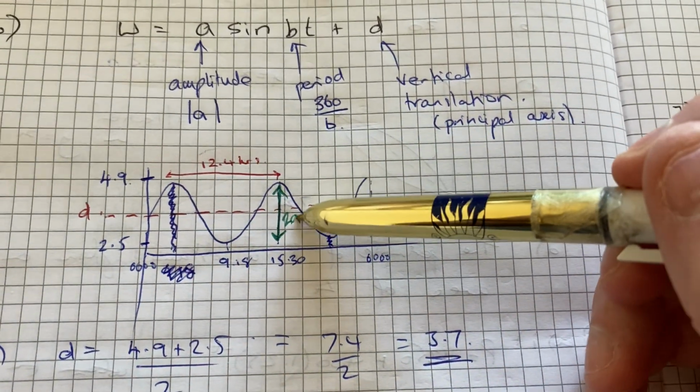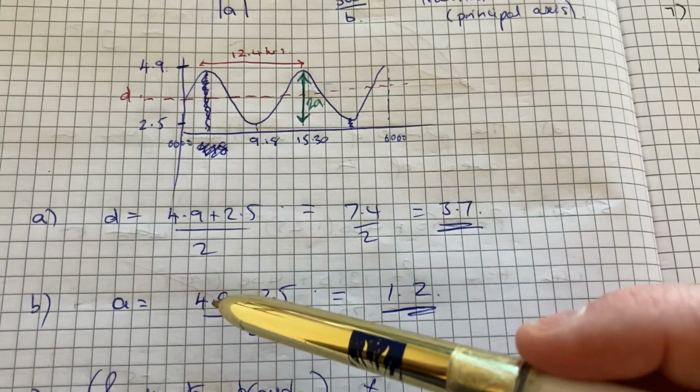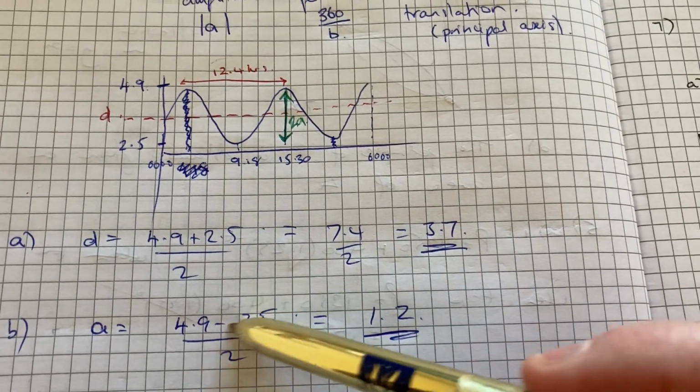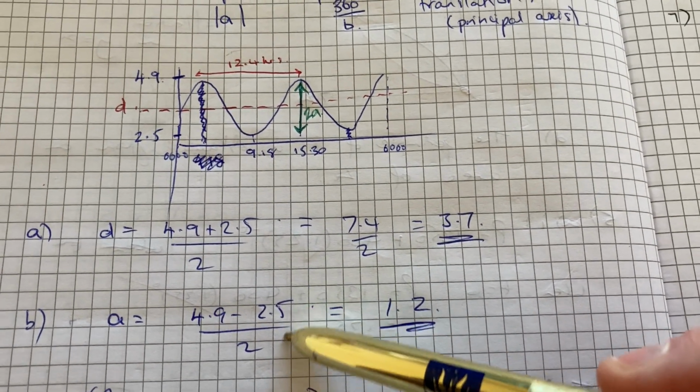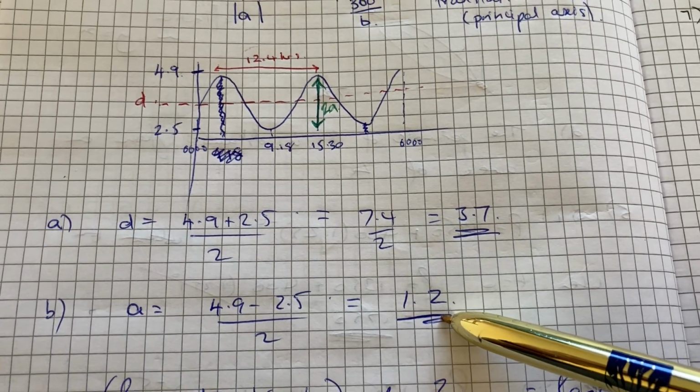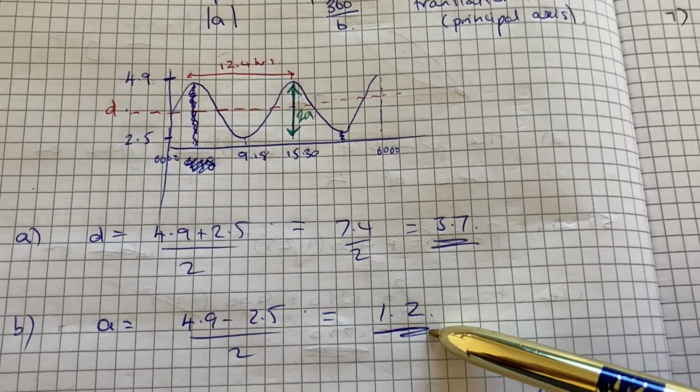Okay, the amplitude here, two lots of it, would be from 4.9 to 2.5. So two lots of the amplitude for part B is equal to the difference between 4.9 and 2.5. So if you half it, you find that your amplitude is 1.2.